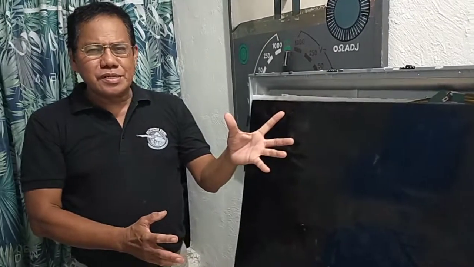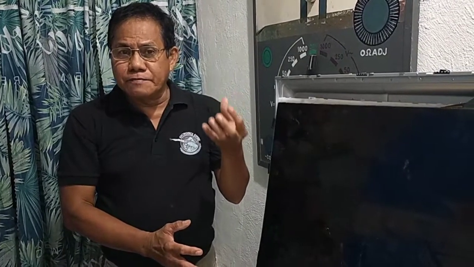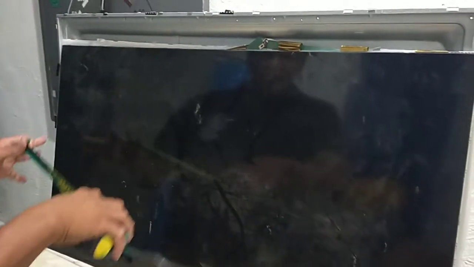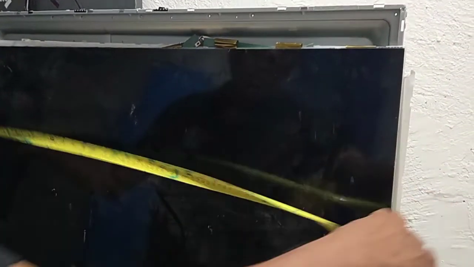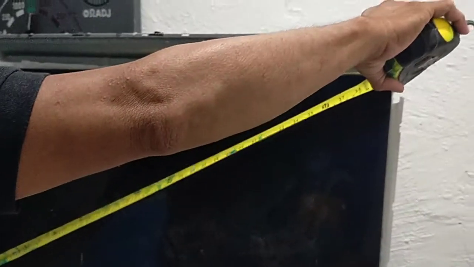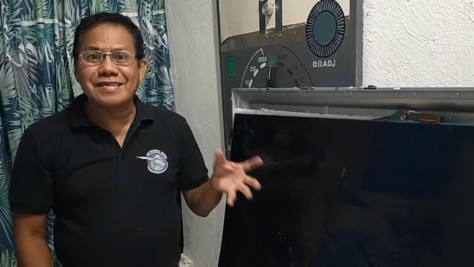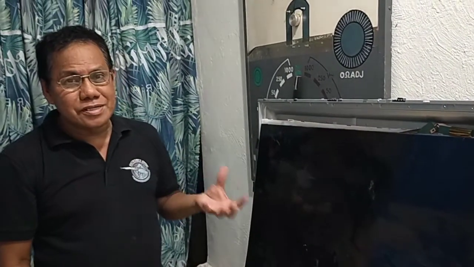Actually, the size of the screen here, based from the model number stated, that was 40DL540. The 40 there indicates the size of the screen, and that is 40 inches. So let us measure. The size of the screen is not actually measured horizontally nor vertically. The size of the screen is actually measured diagonally. It could be like this, or it could be like this. This is 40 inches. So therefore, this TV is LED TV FHD and 40 inches.